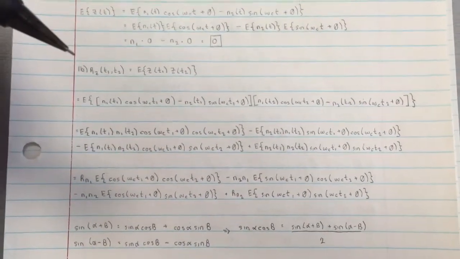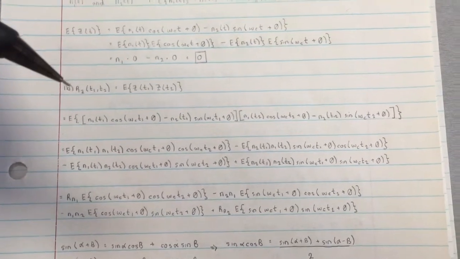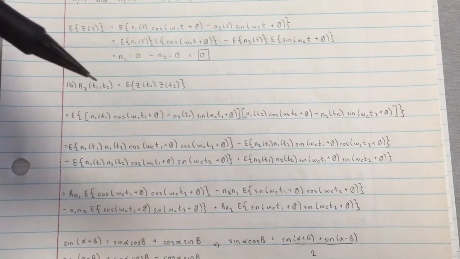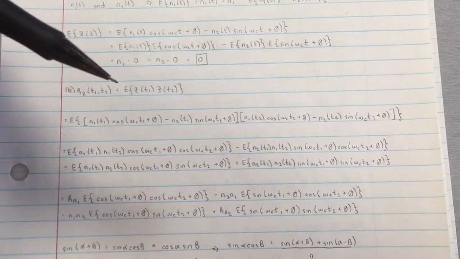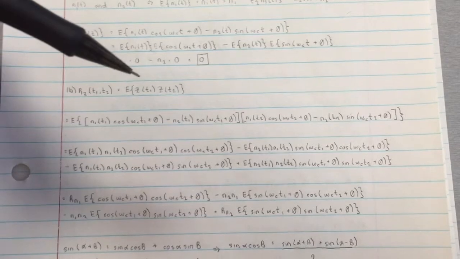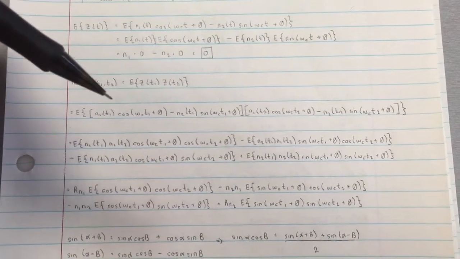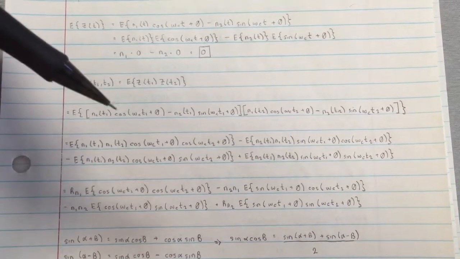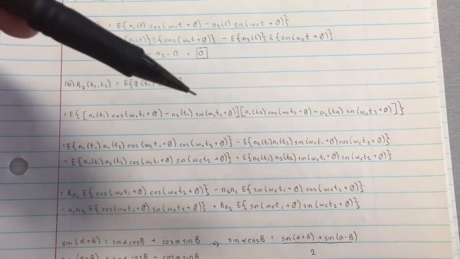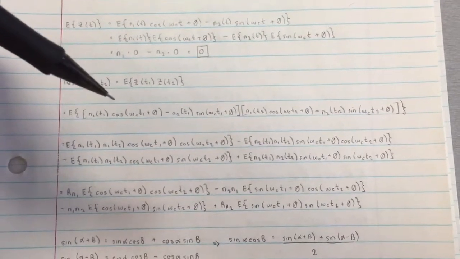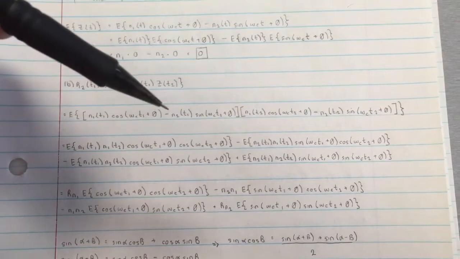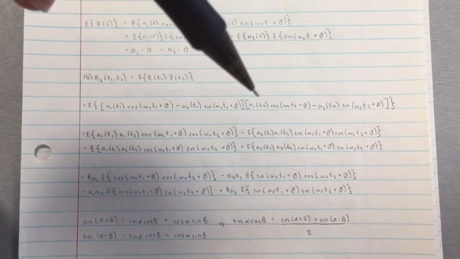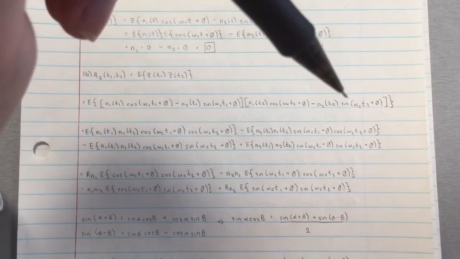In the second part, we are asked to find the autocorrelation of t1 with t2, and that's equal to the expected value of z of t1 times z of t2. And so we simply just input it into this formula. So we have z of t with t replaced by t1, and so wherever we had a t before, we just replaced it with t1. And times the z of t2, so wherever we find a t, we just simply put in t2.